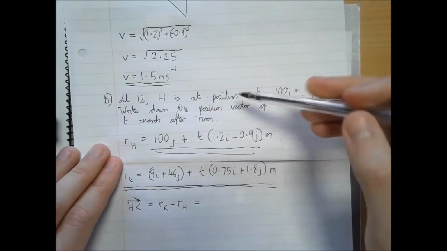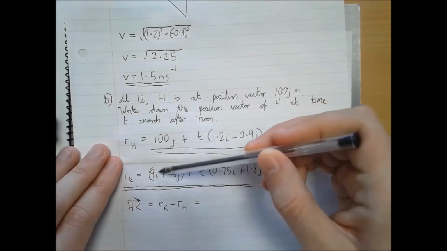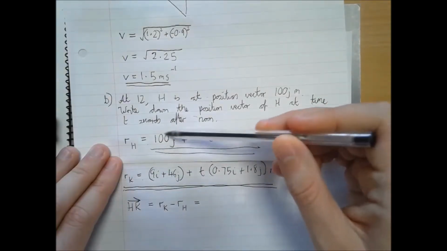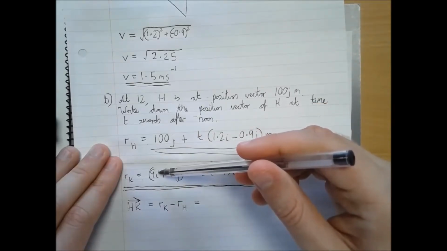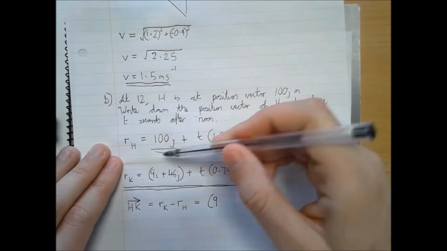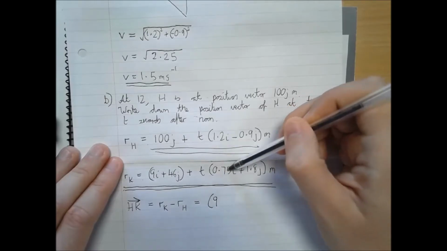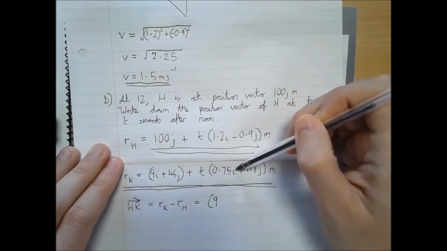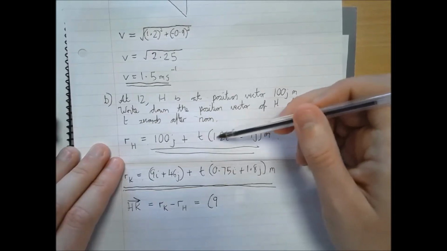So in terms of i, we've got 9i there, and we haven't got any normal i's in rH, so we're just going to have 9i on its own effectively. So I put that in the bracket. Then we have a look at the i's with t. Because we're taking away rH from rK, we're going to have 0.75it minus 1.2it.